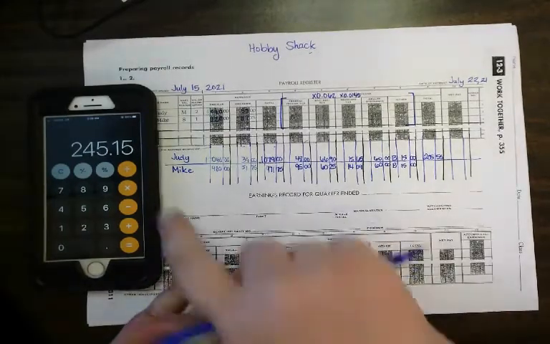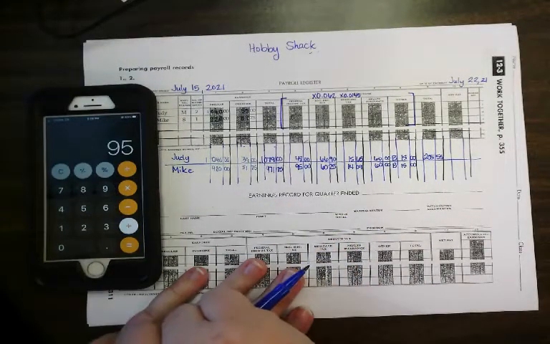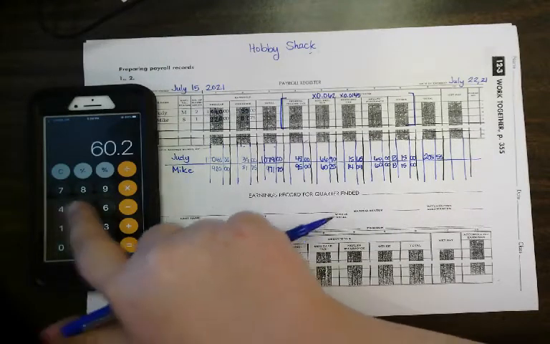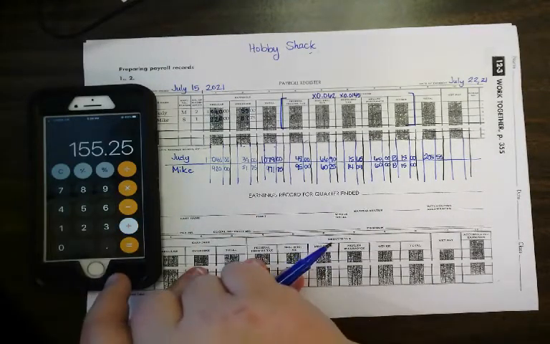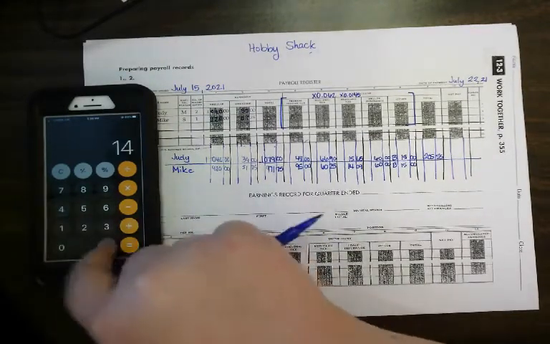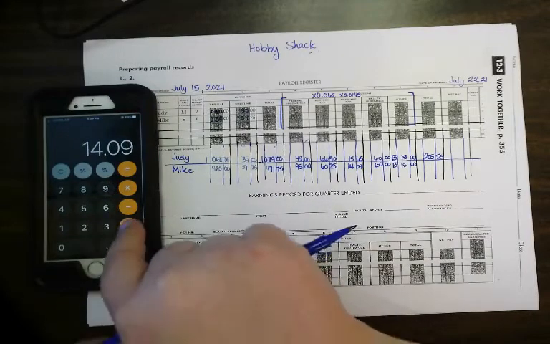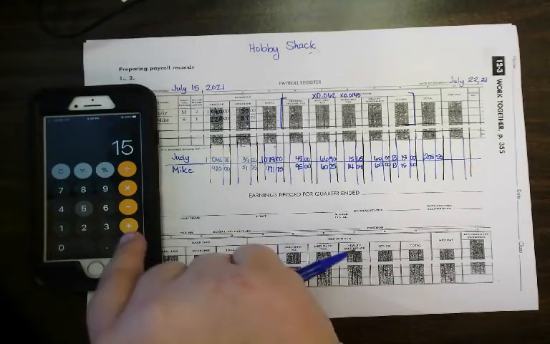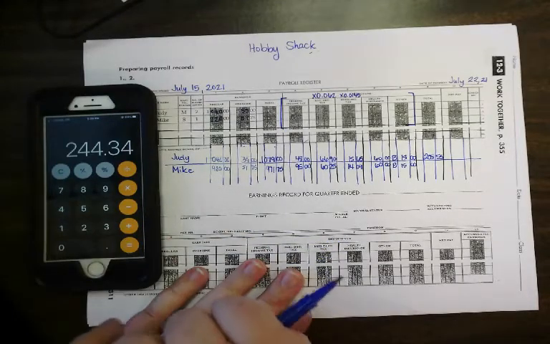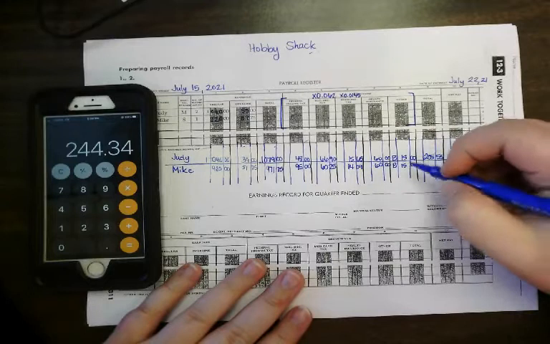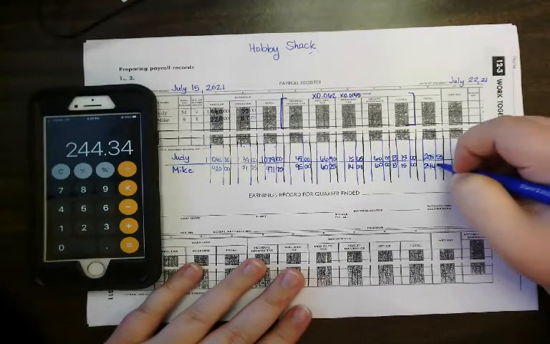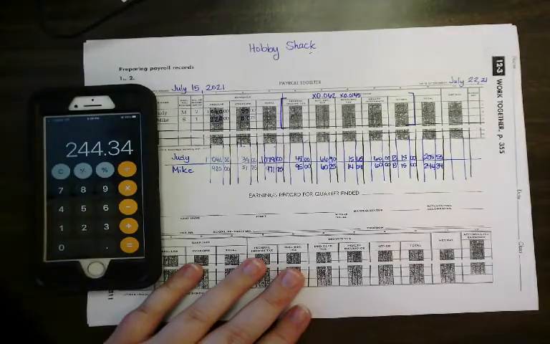So we have 95 plus $60.25 plus $14.09 plus $60 plus $15. That's our number. I must have had sausage fingers there for a minute. So $244.34 is the total deductions we have.